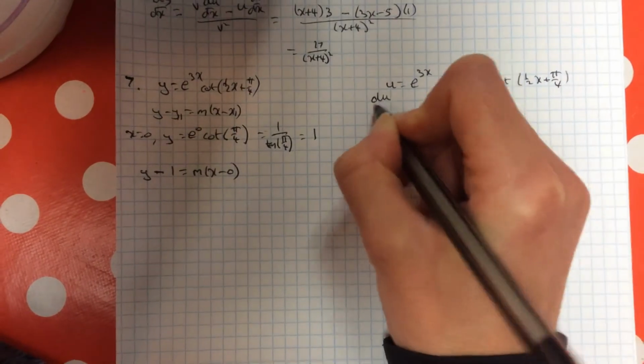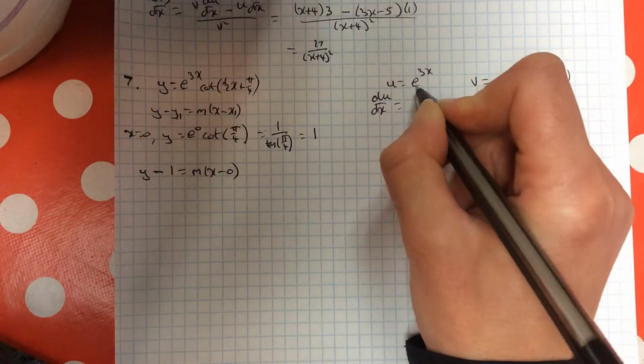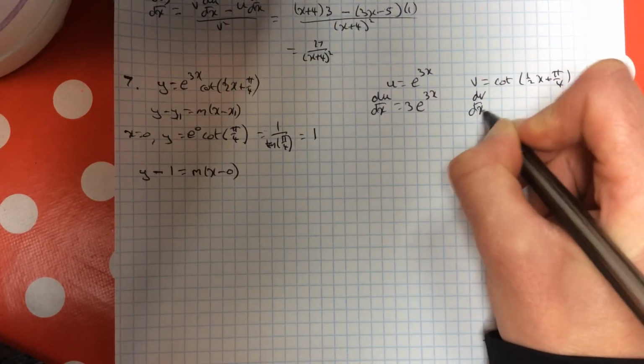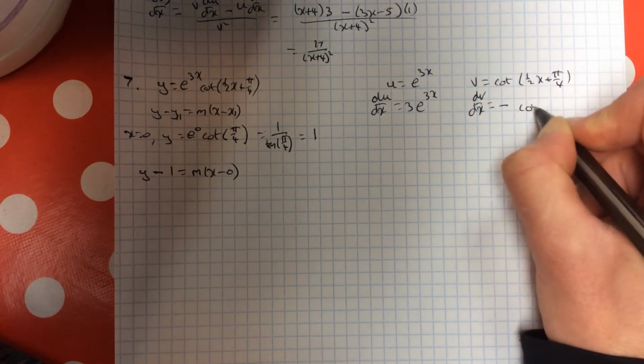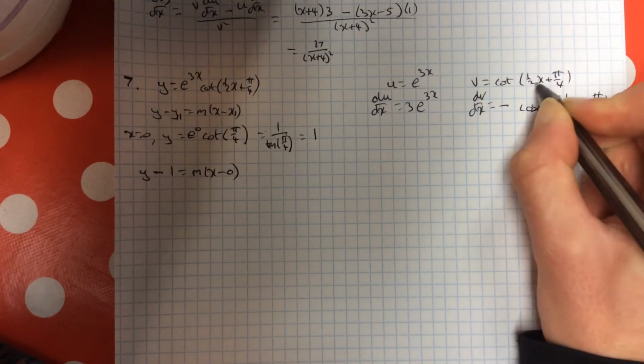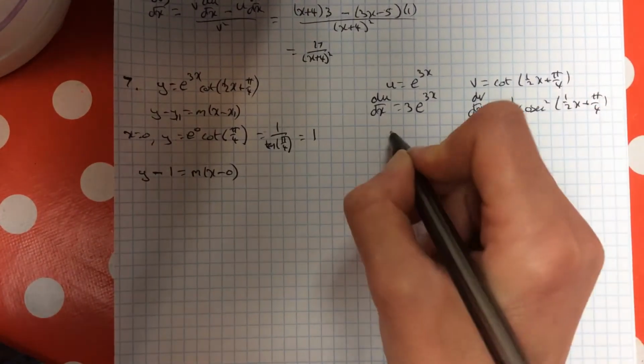So u is the first term, v is the second term. To differentiate an e, it's the derivative times the function. To differentiate a cot, it goes to minus cosec squared, and the derivative of the function is a half, so that must go in front.